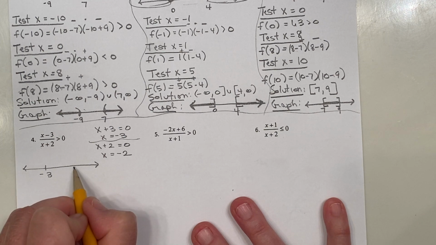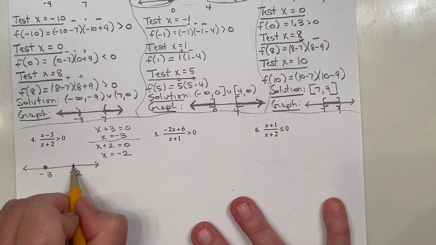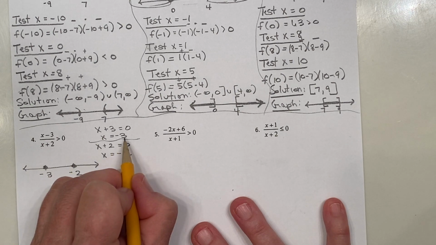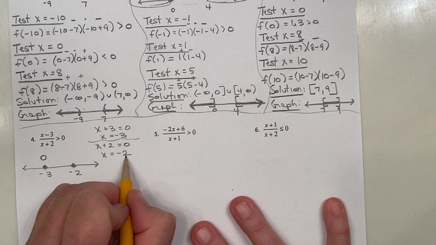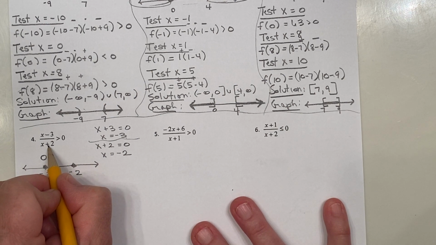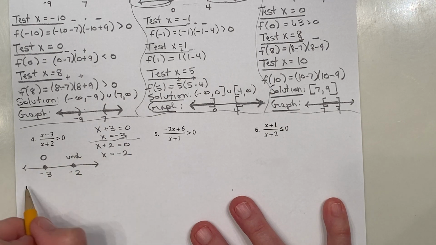Negative 3 will come first and negative 2. All right, these are our boundary points. X equals negative 3 came from the numerator, so I'll put a 0 here. X equals negative 2 came from the denominator. We don't want to divide by 0, so we put undefined. And then we're just going to do test values.